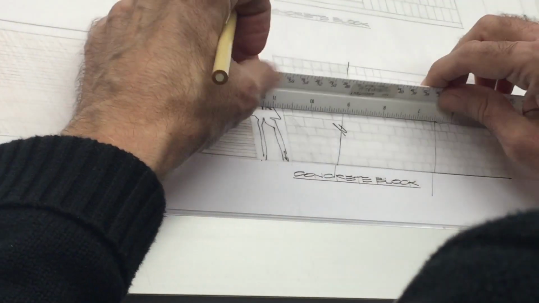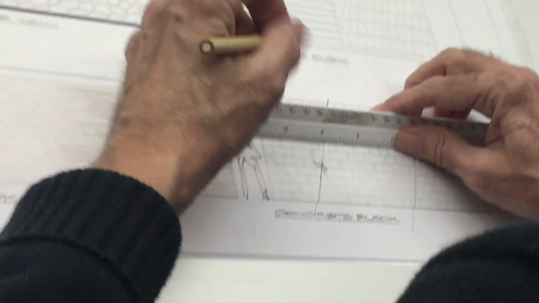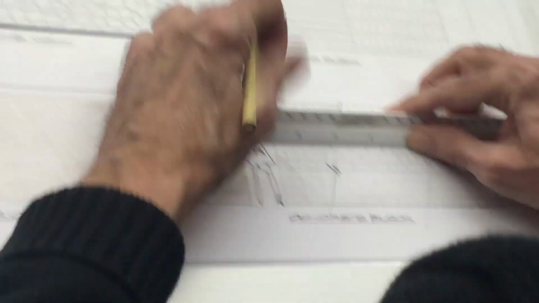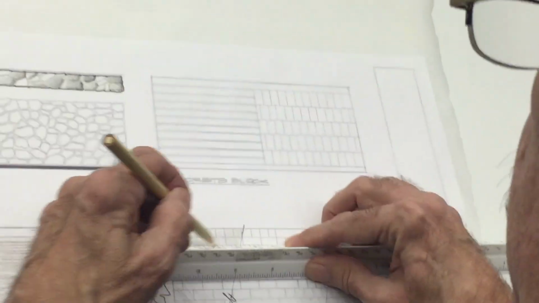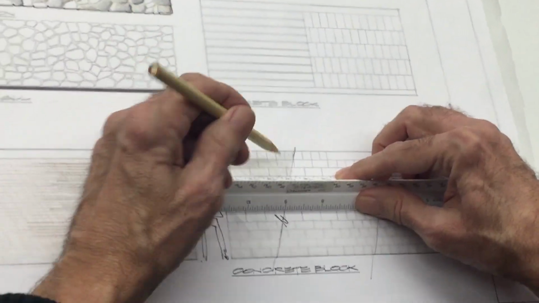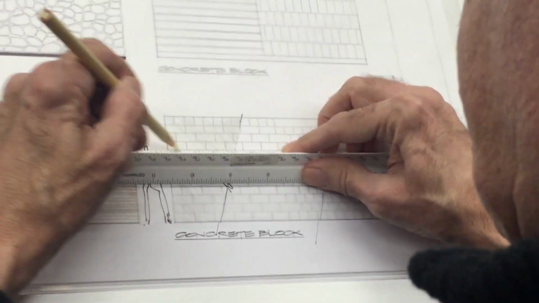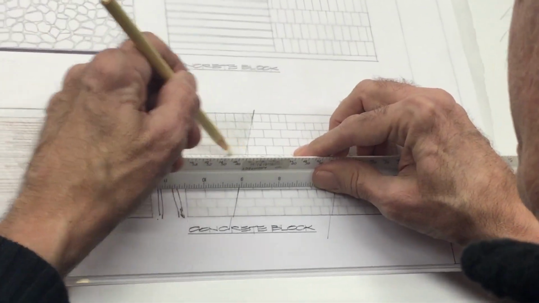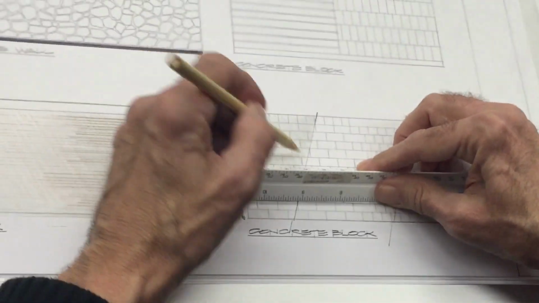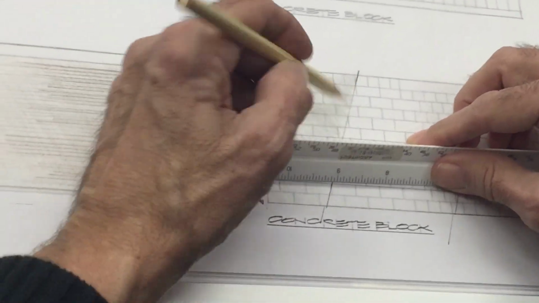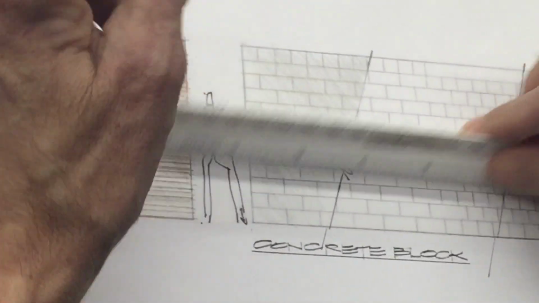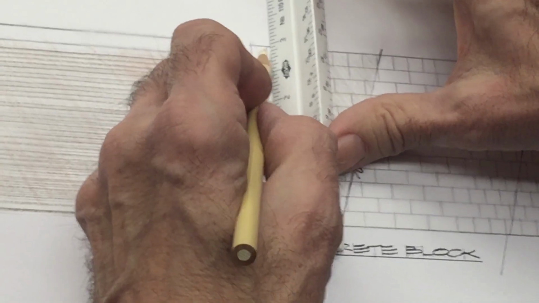I don't have a triangle here, but all concrete block has is mortar in between the joints. So I just do that, and then I do the verticals.